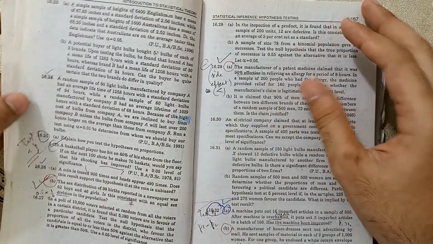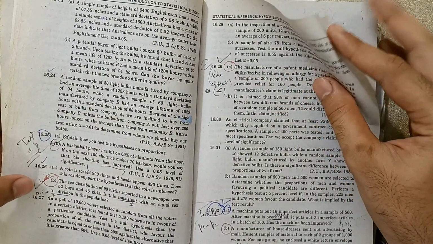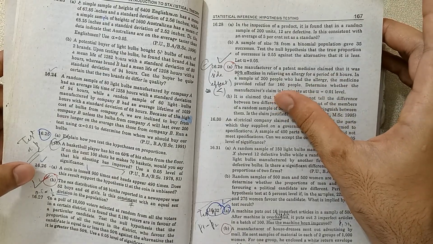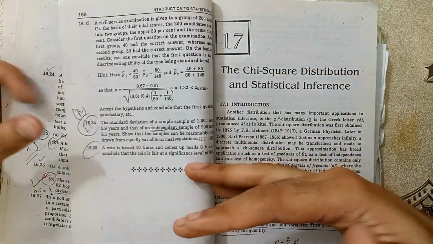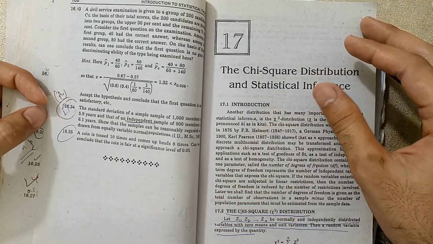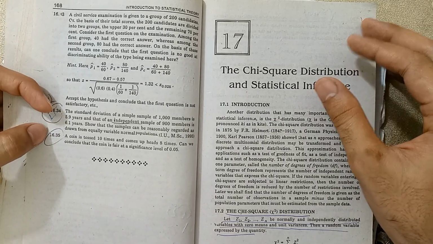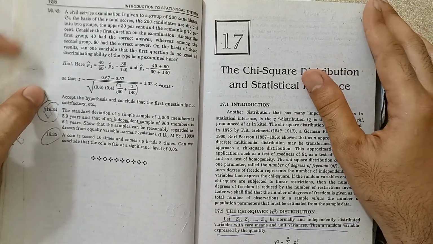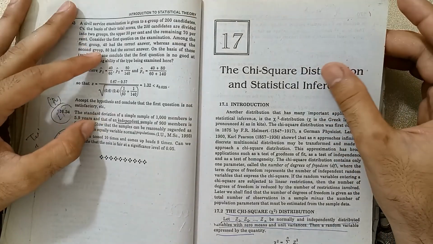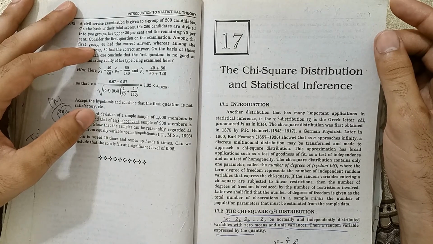Next step, 16.25 part B, 16.26 part B are very important for exams. 16.29 part A. Next, 16.32 parts A and B are very important. And the last, 16.34 and 16.35 are very important for exams of BSc Statistics Part 2. Must try these questions. And next, now I'm going to move to chapter 17, chi-square distribution and statistical inference.